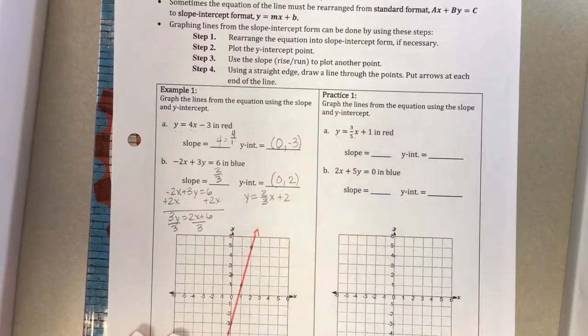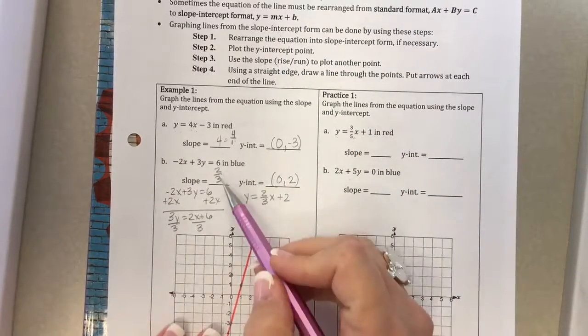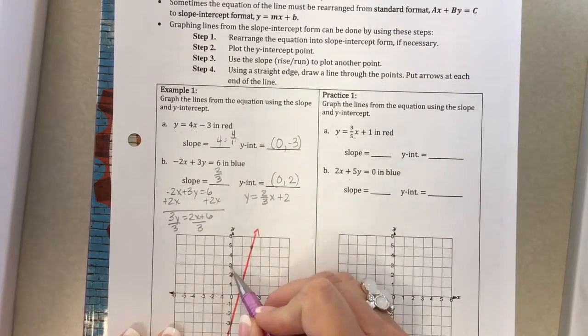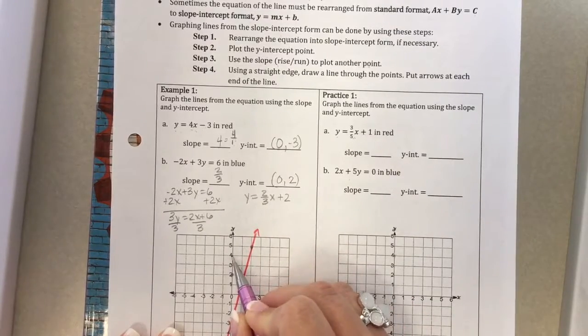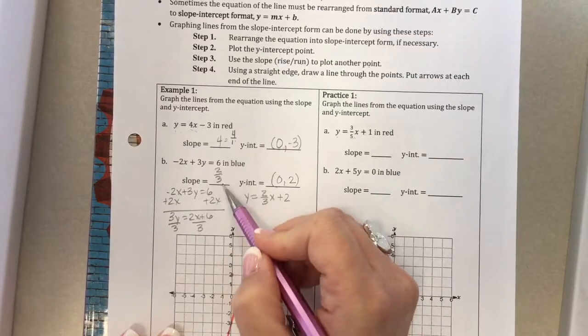one other point. Maybe I want to go up and then over, or down and then right. It doesn't really matter. So if I go up 2, that's my rise, and then my run is 3. 3 is positive, so I'm going to go in the positive direction. Positive and positive.